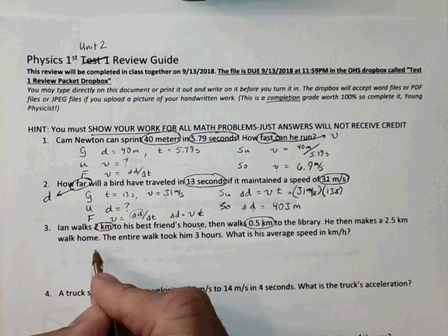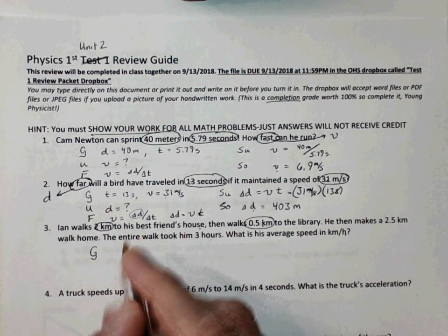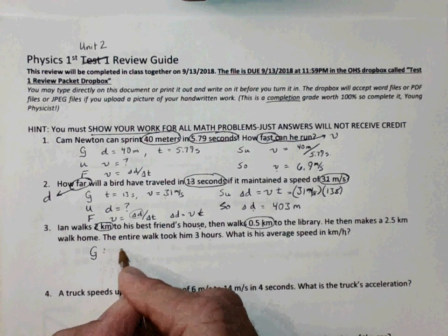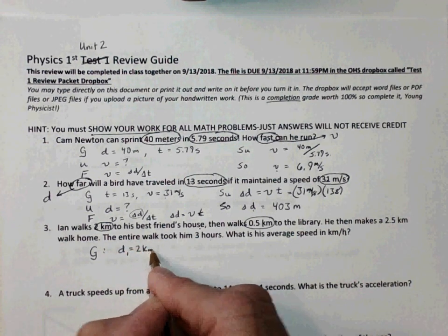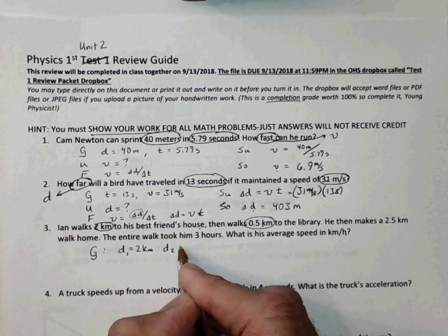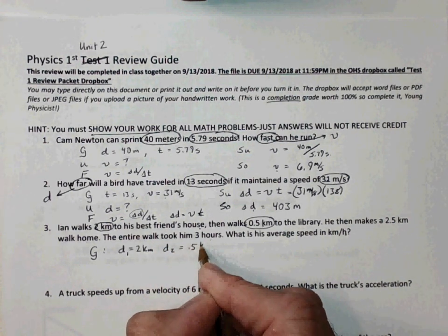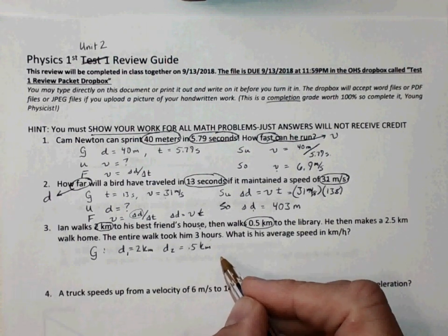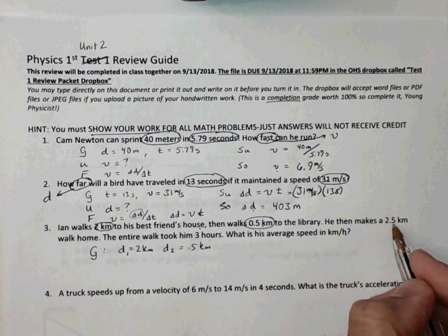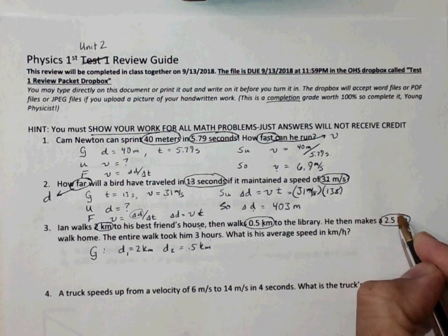All right, so what am I given? Well, his first distance, we'll just put D1, is 2 kilometers. His second distance is 0.5 kilometers. It's nice, it doesn't just tell me that he walks home and I have to figure it out. It actually gives me the number, 2.5 kilometers.